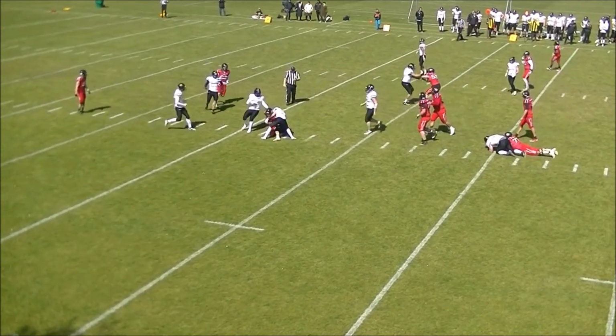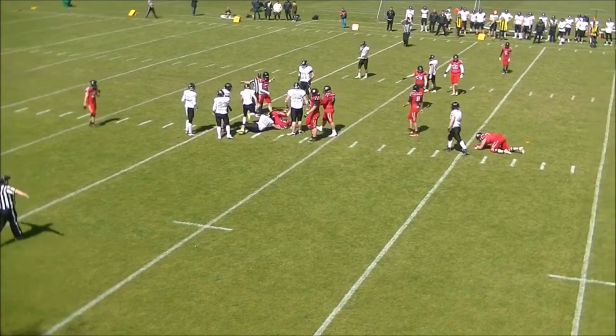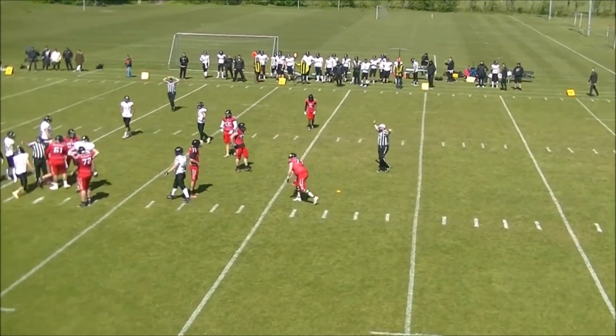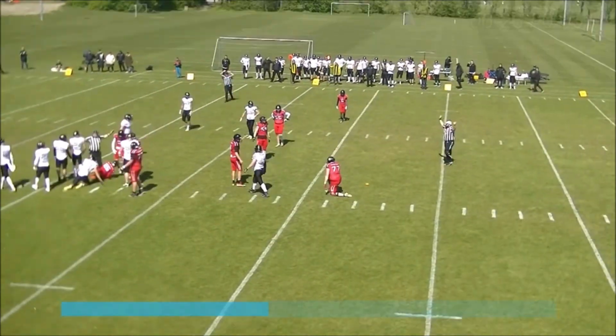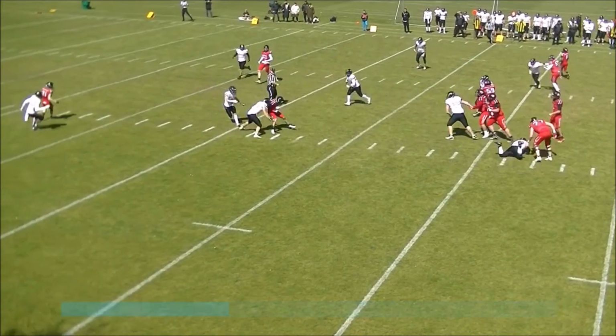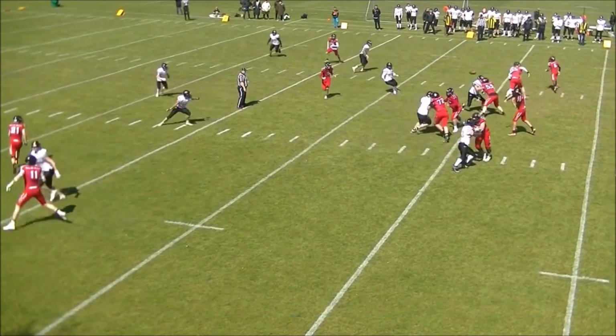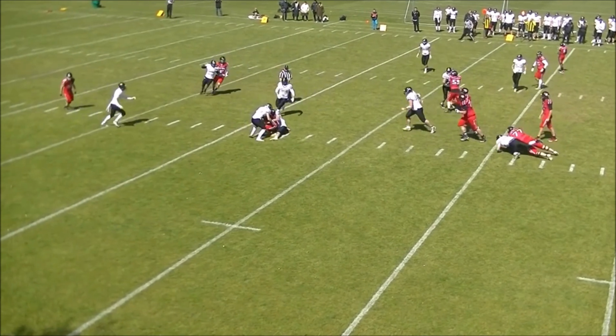And that was the training tape. I hope it made sense, the difference between a personal foul and an unnecessary roughness, and what we want is a blindside block instead. And I hope you found something you can use on the field.